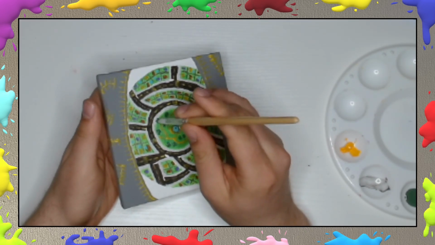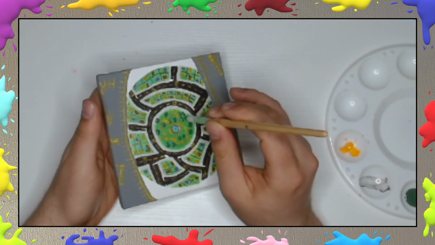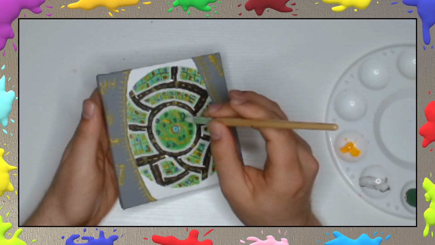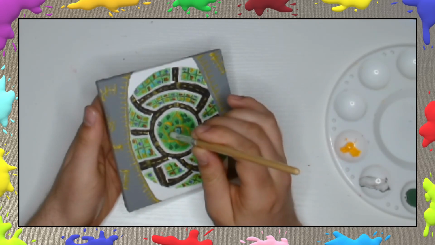And yeah, that's going to be pretty much it. There's not much else to say about the process here.